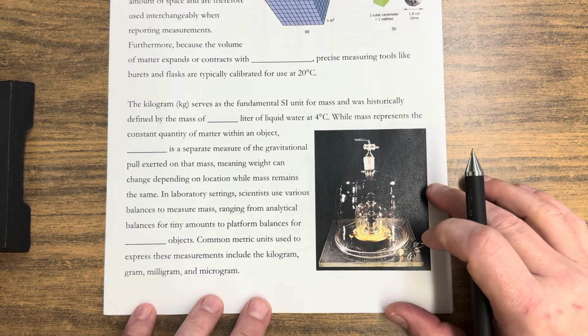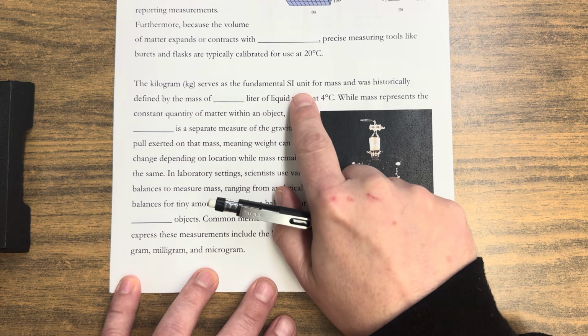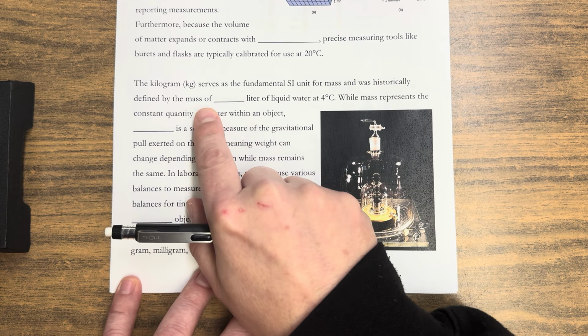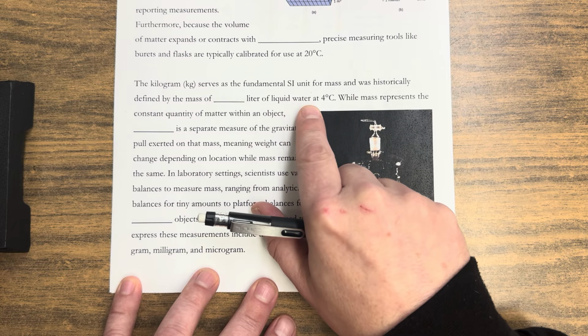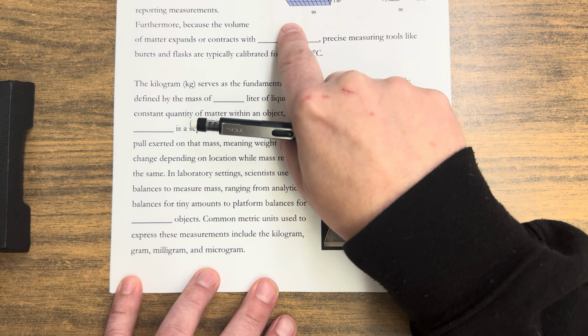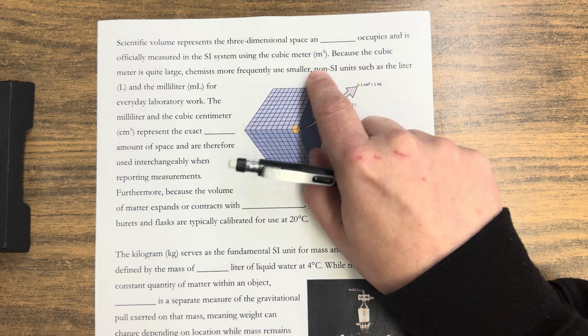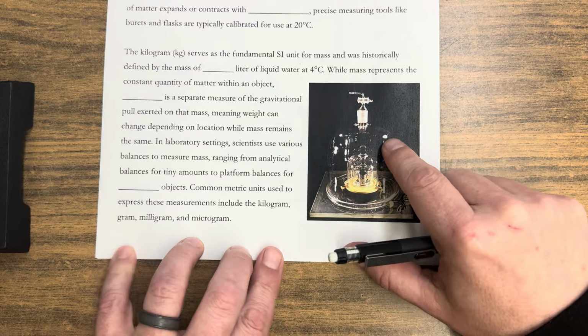All right, next up is mass. So the kilogram serves as the fundamental SI unit for mass and was historically defined by the mass of 1 liter of liquid water at 4 degrees Celsius. So you'll notice that these last two were all based on our original meter, and they're derivations of that meter.